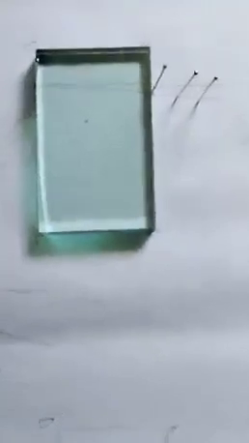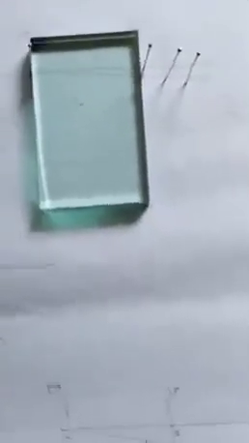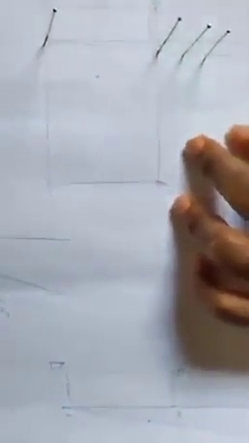Having done that, we'll now remove the prism. Remove this pin at P, put the one at O, then remove the search pins. One is P3 and one is P4.